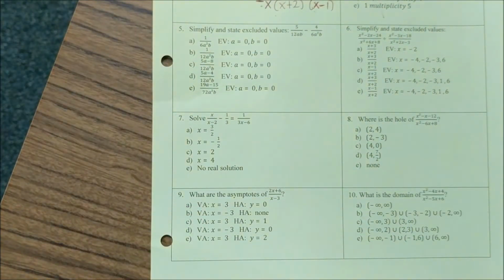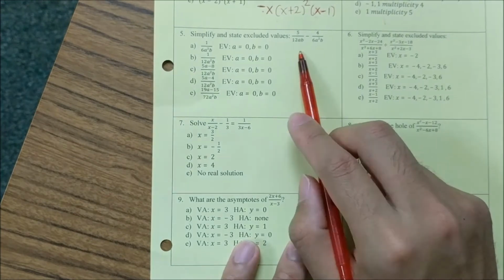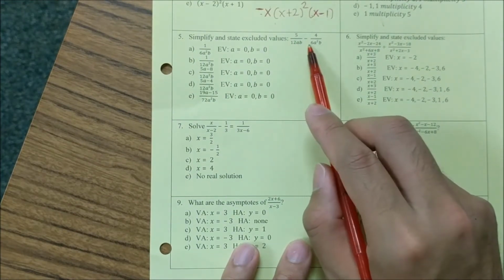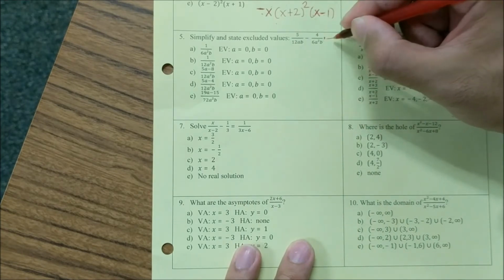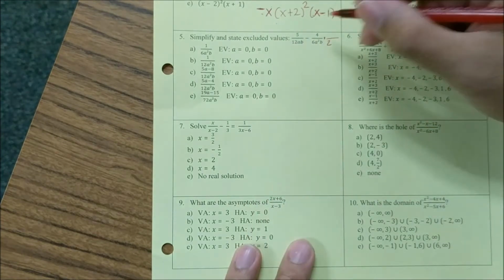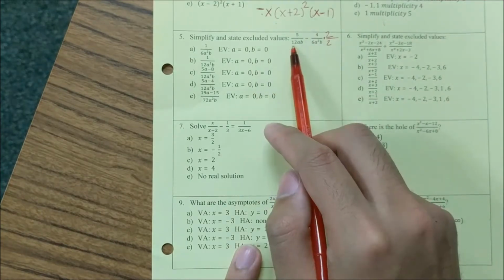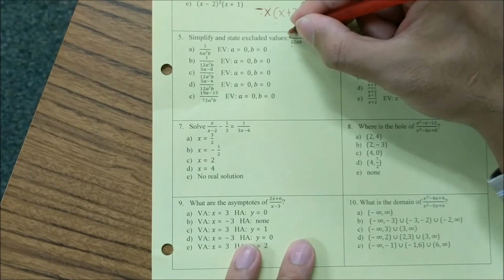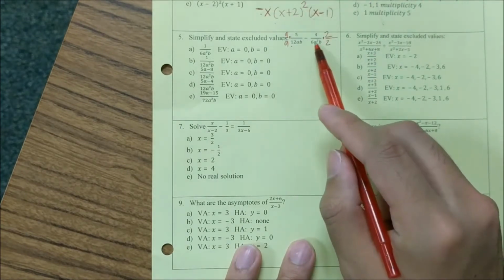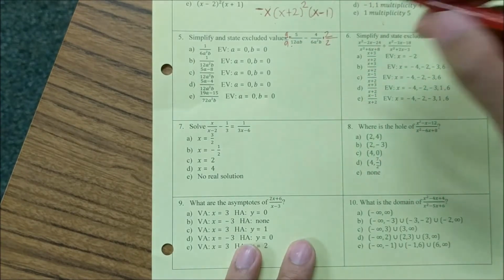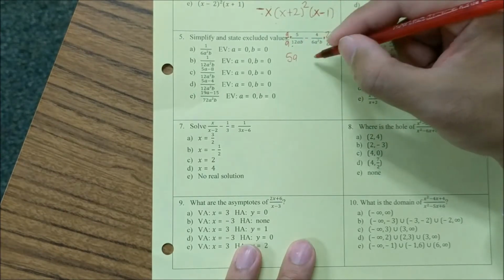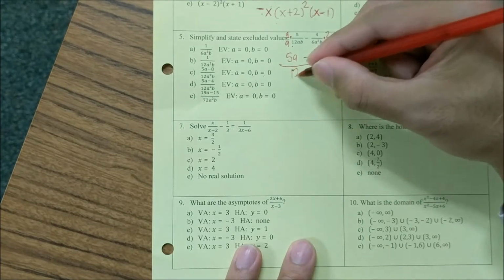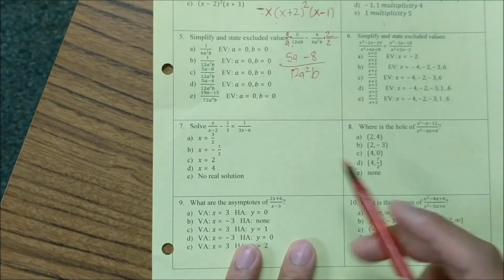Simplify and state all excluded values. So we need a common denominator. Comparing them, 12 versus 6, I need to multiply the 6 by 2 to match the 12, and I have to multiply the numerator also. And then over here, this one is a squared, this has only a, so I need to multiply by a over a. And they both have a single b, so that already matches. So I have 5a minus 8 over my common denominator of 12a squared b.